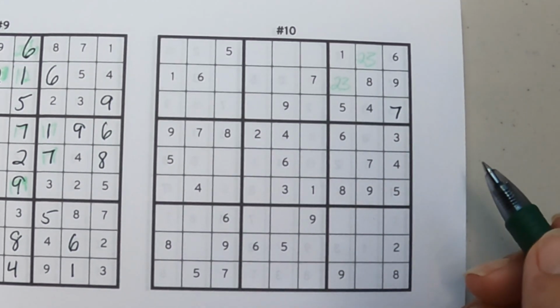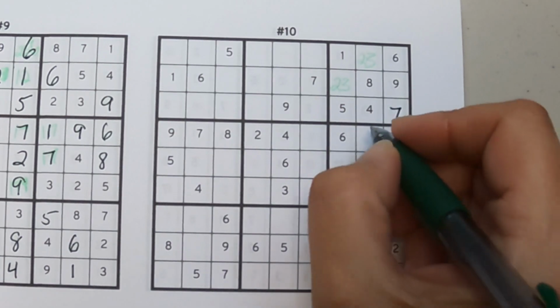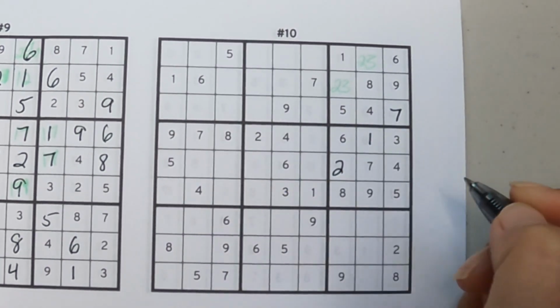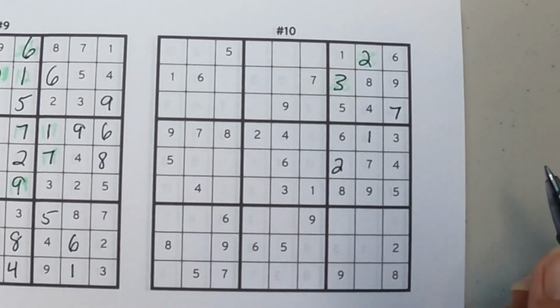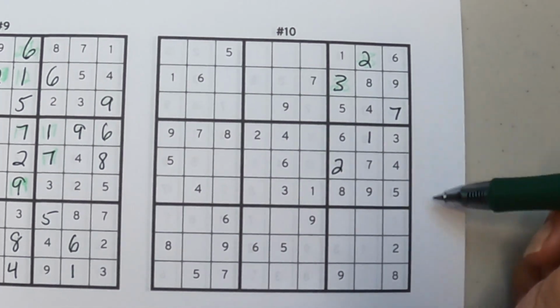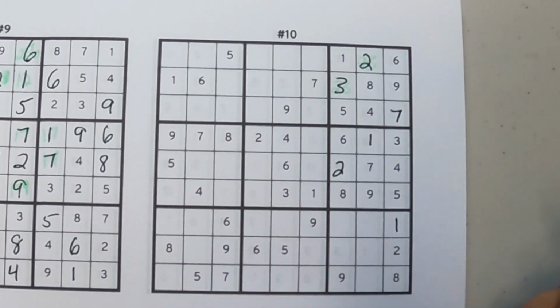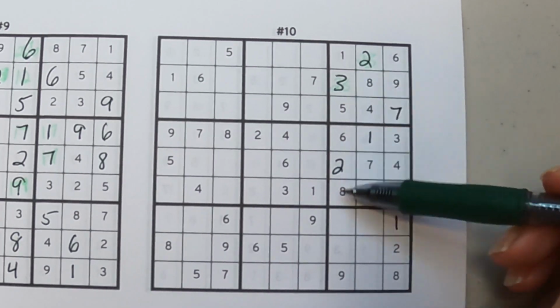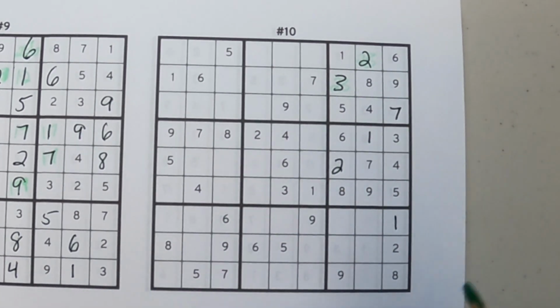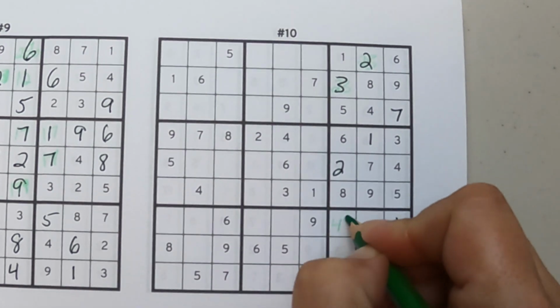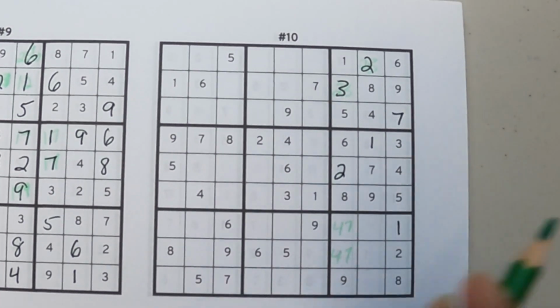For this box, we're missing 1 and 2. We've got a 2 here, so 1, 2. That 2 comes up and makes this our 3, 2. For this column, we're only missing a 1. For this column, we're missing 4 and 7. And I don't see any help. So 4, 7.